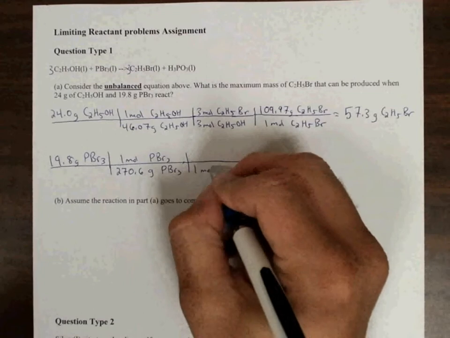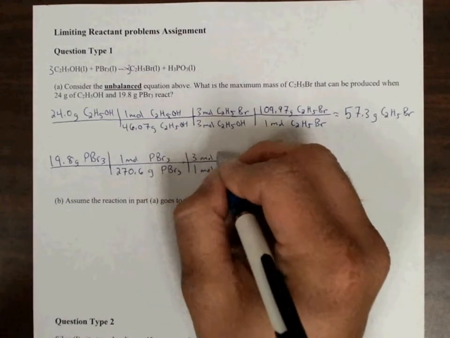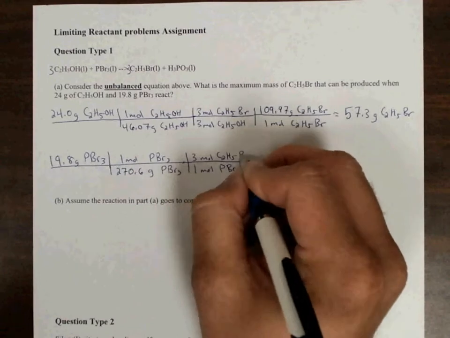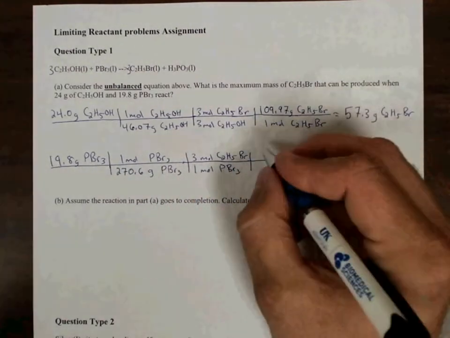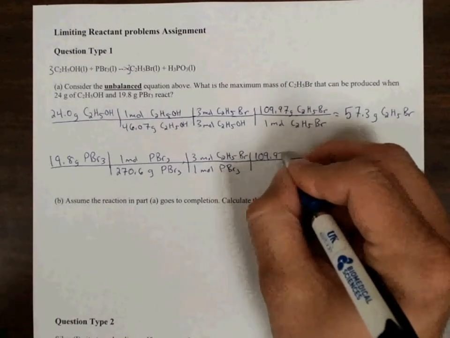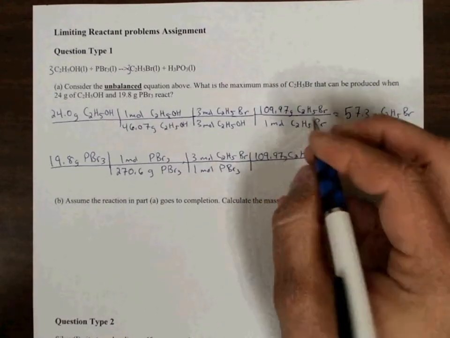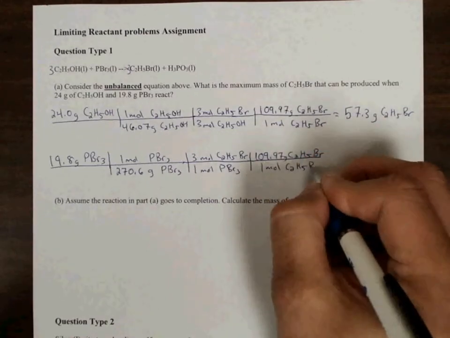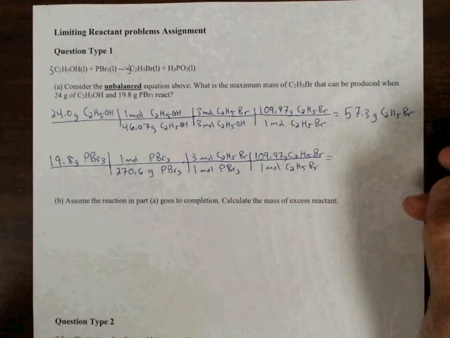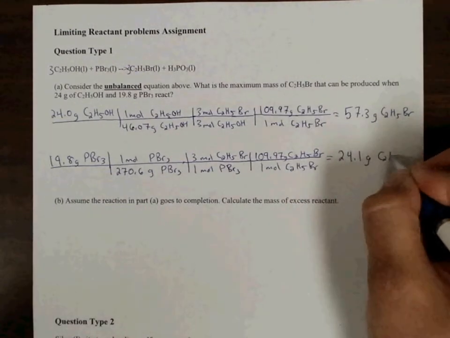From our equation, for every 1 mole of PBr3, we will make 3 moles of C2H5Br. And then the molar mass is going to be the same, 109.97 grams of C2H5Br for every 1 mole of C2H5Br. When we plug this into our calculator, we get 24.1 grams of C2H5Br.